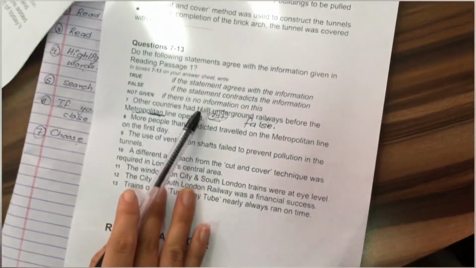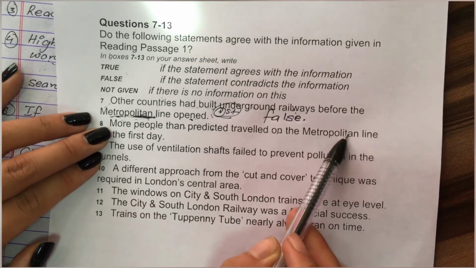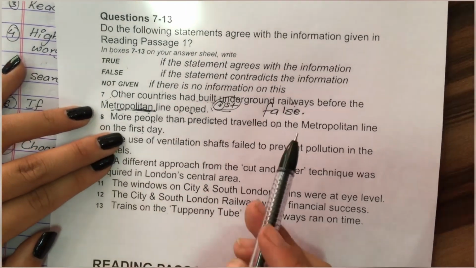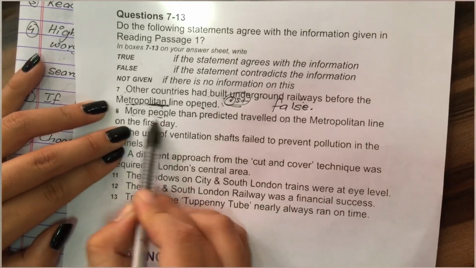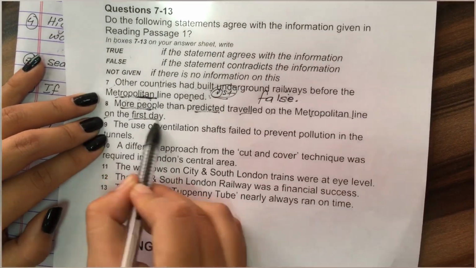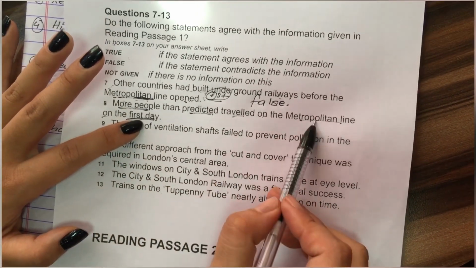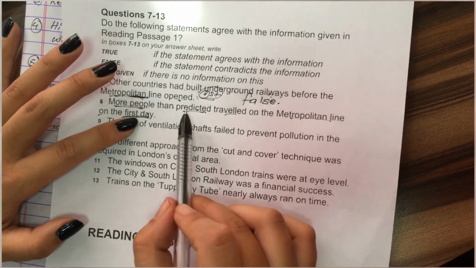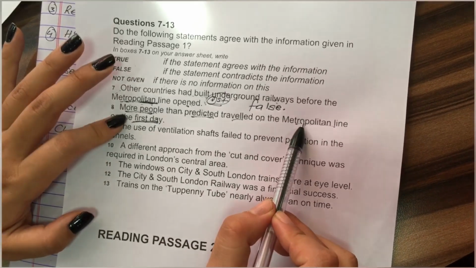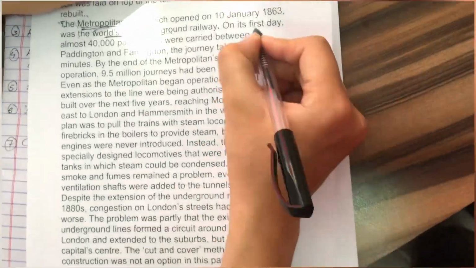First of all, let's read and understand the question. More people than predicted traveled on the Metropolitan line on the first day. Understand it. Okay, on the first day more than expected people traveled on the Metropolitan line. Our keywords would be traveled, Metropolitan line and predicted. Now let's see if more people traveled than predicted or not. Can we see our keyword here? First day. Here can we also see first day?